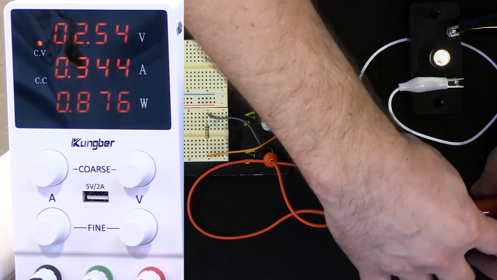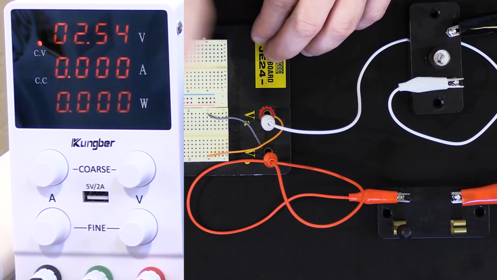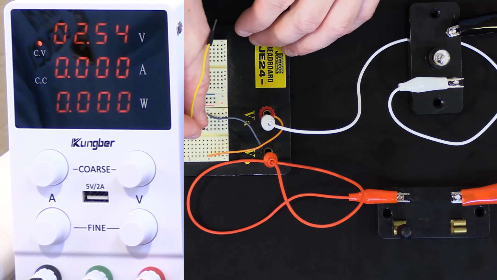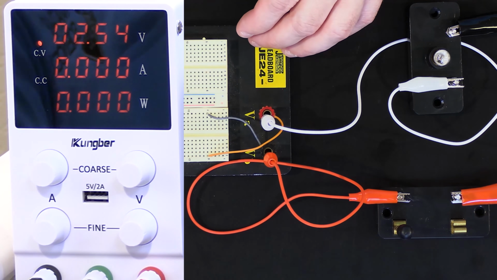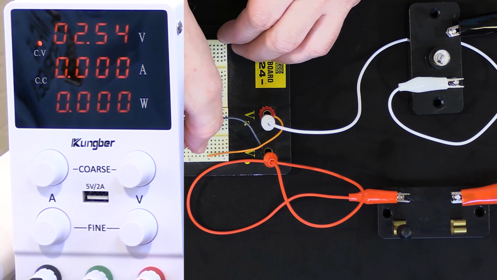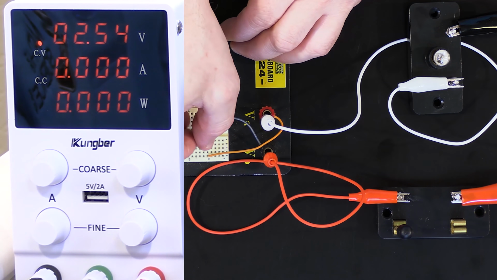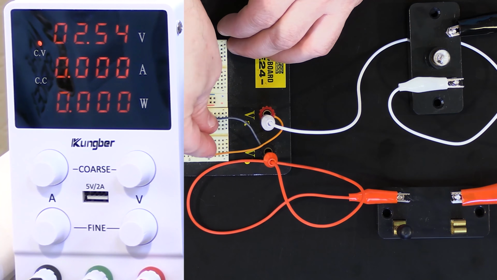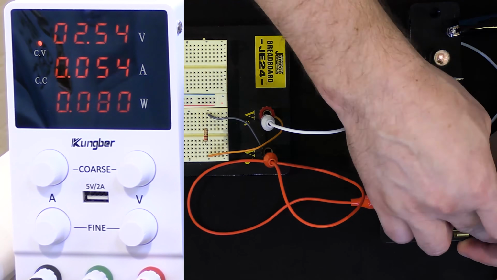So let's speed this up just a little bit. I'm going to take this out, and I'm going to put a new resistor in its place, and we're going to measure the current flow there. So I'm going to put this resistor in place. Now this resistor is actually 2.2 ohms. So let's see what happens here.